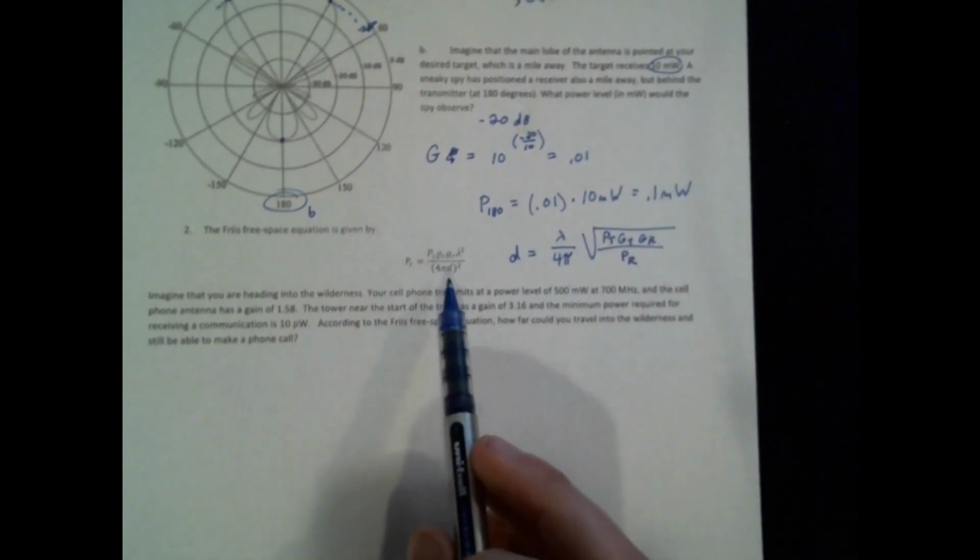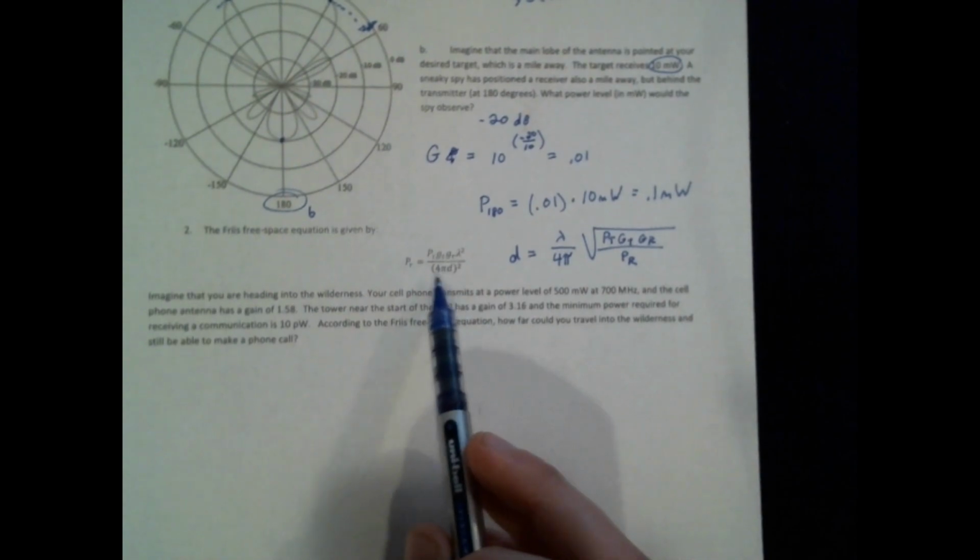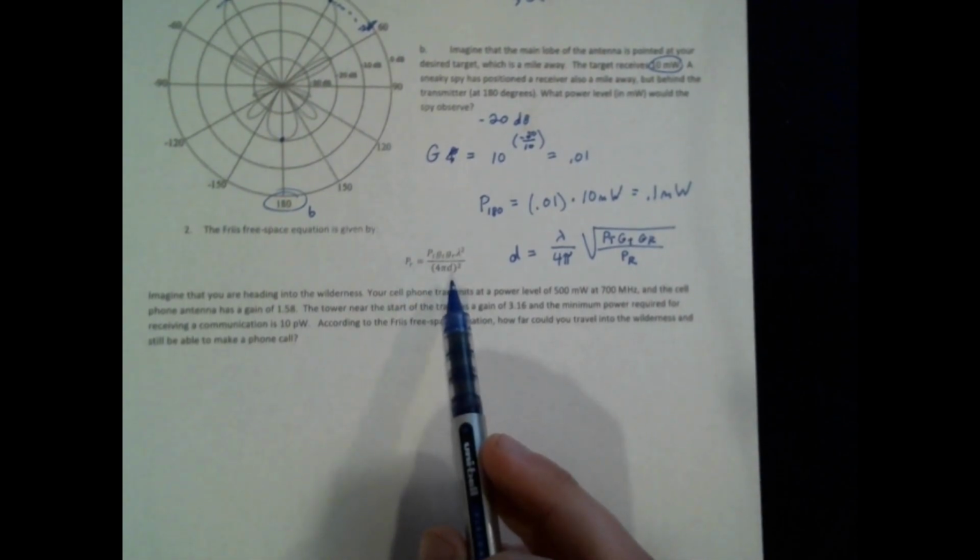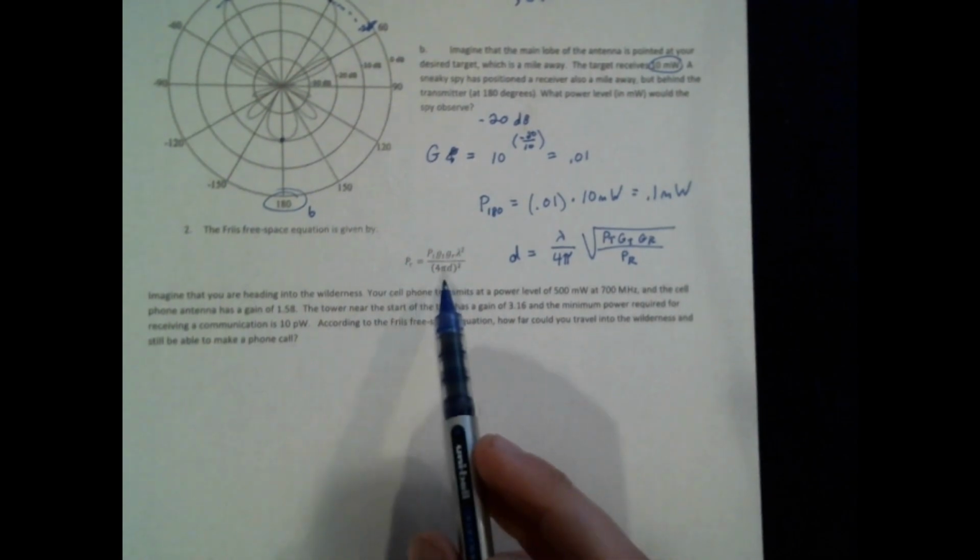So that's just, we multiply through by 4 pi d squared, we divide by PR, we divide by 4 pi squared, and then we take the square root of everything, which the lambda and the 4 pi come out of, since they were squared inside, so now they're not squared outside, and that gives us the distance.